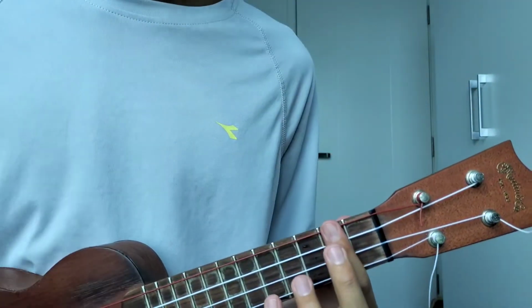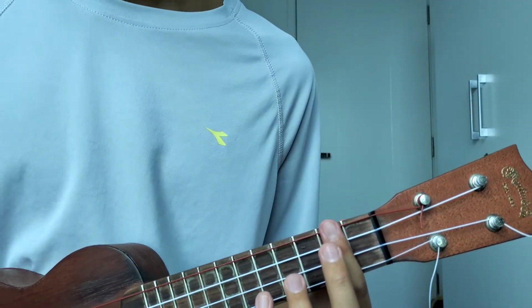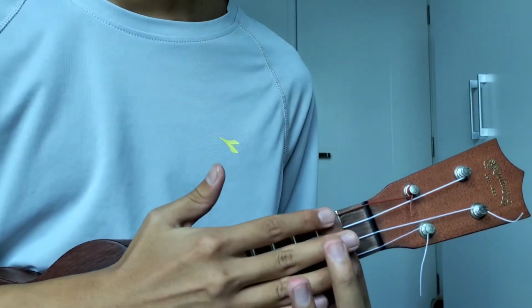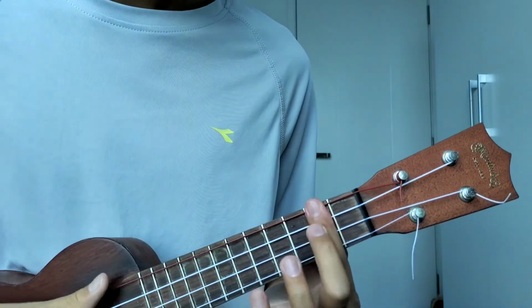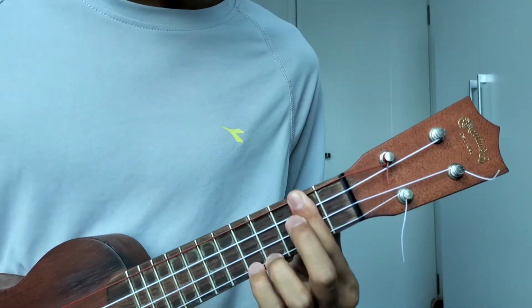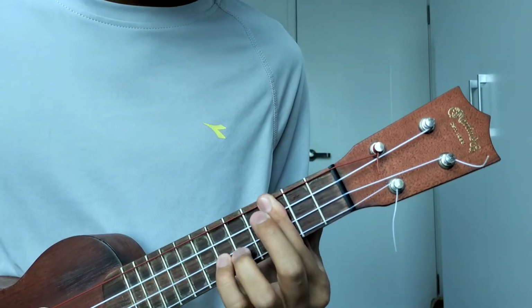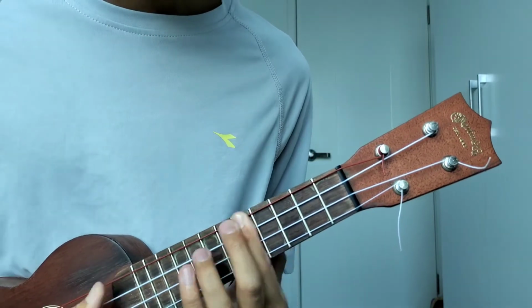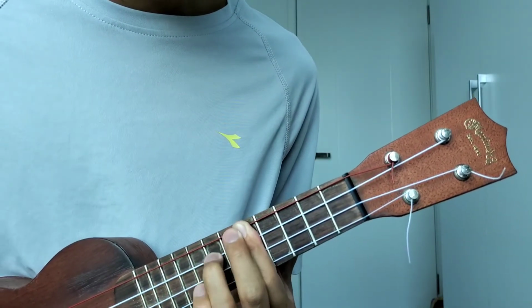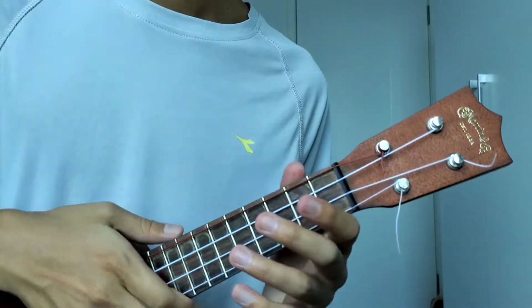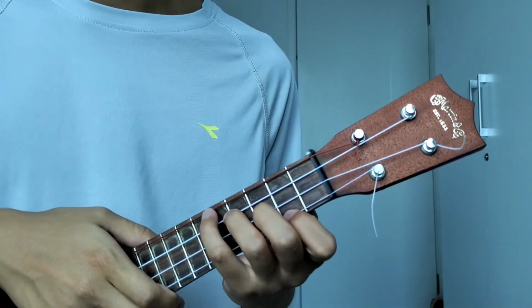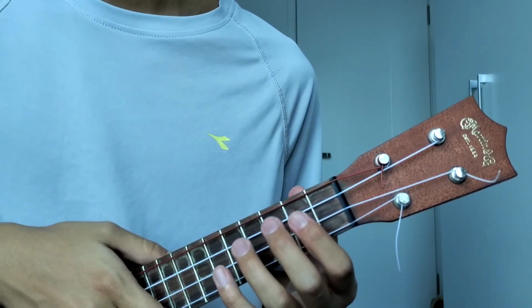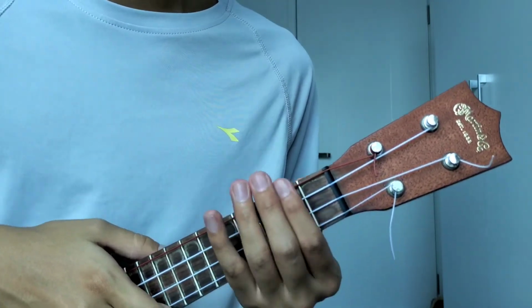If you just remember the Lydian mode shape over this, I guess you could say barre, not sure if that's the correct term, but over this kind of chord, it's pretty useful to know the Lydian mode, and then you can use that Lydian over the 2 chord also.